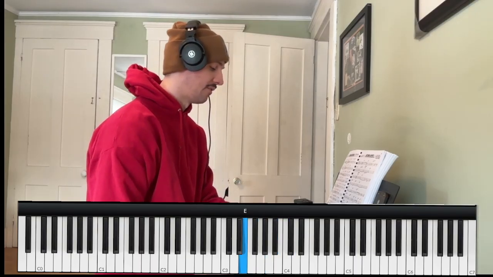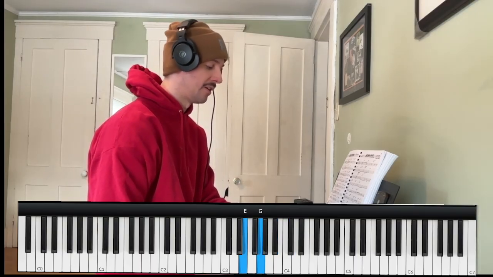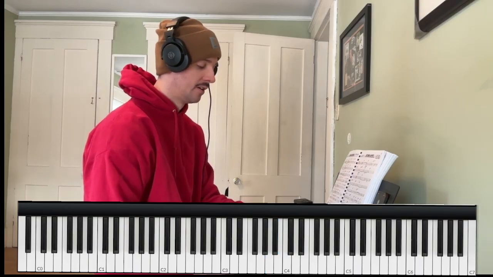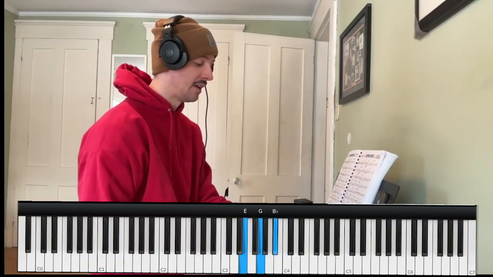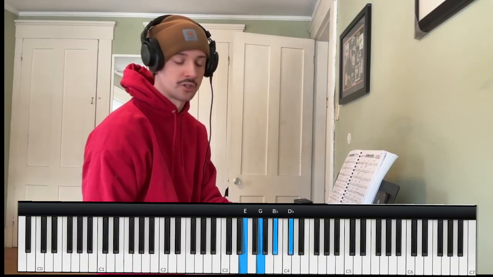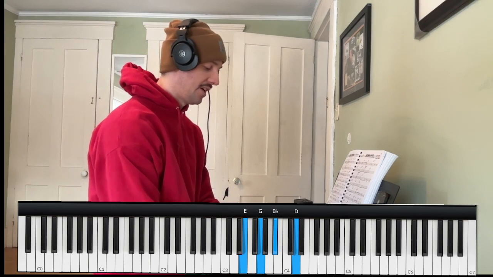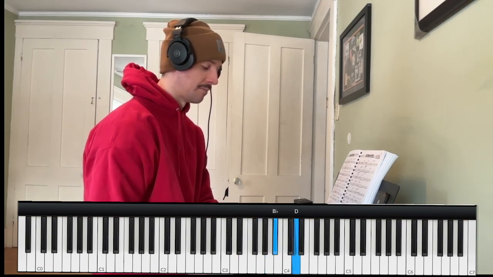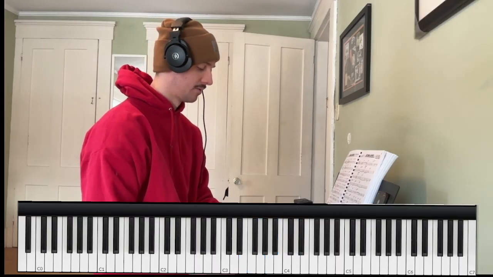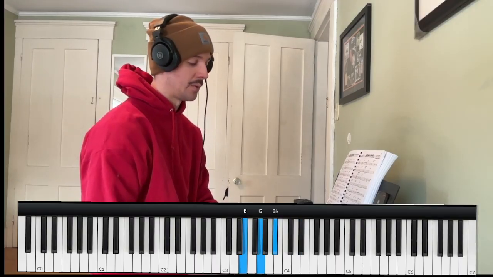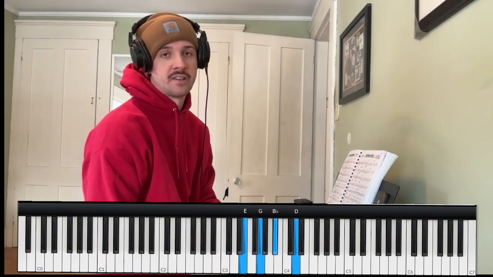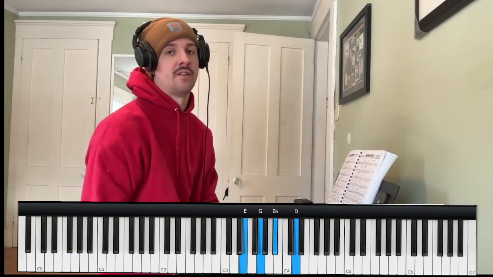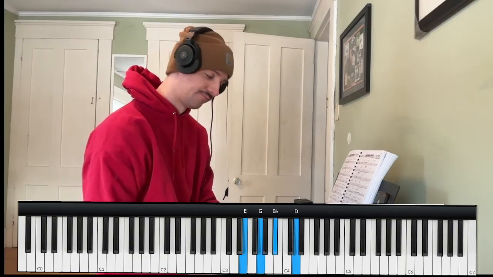This would be an E full diminished, because we have here to here, which is a minor 3rd, here to here, which is a minor 3rd, and here to here, which is a minor 3rd. So all minor 3rds, this would be an E fully diminished, or just E diminished. When we have this major 3rd up at the top here, that's going to make it a half diminished, because this is a diminished, right? And then we add in that 7th. This is now an E half diminished, or E minor 7 flat 5, you could also call it.